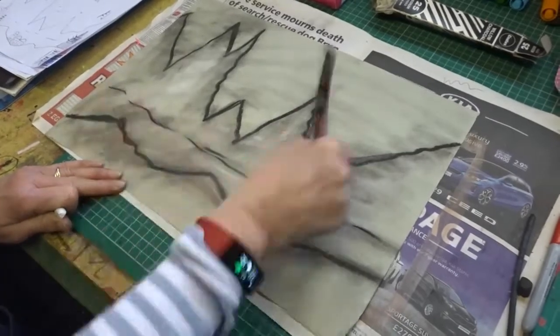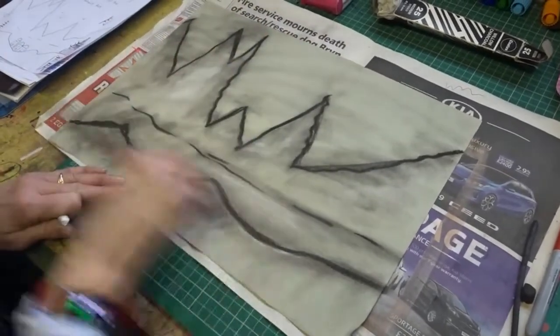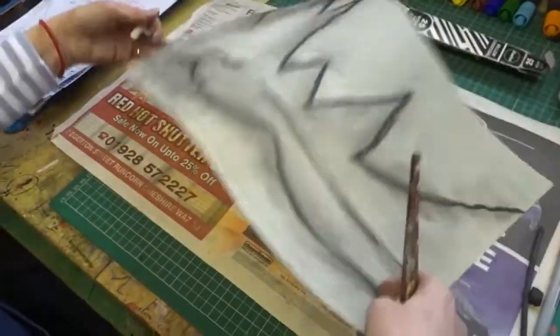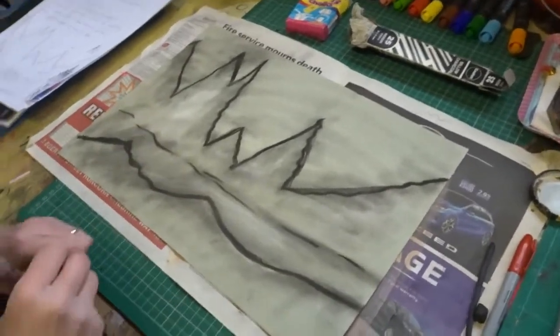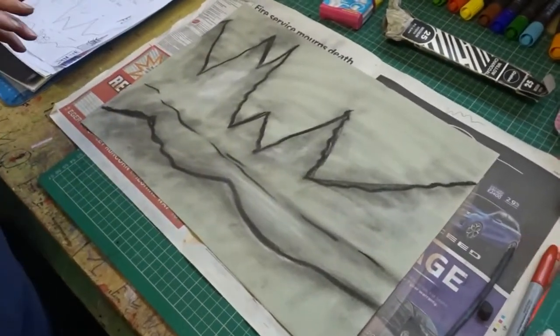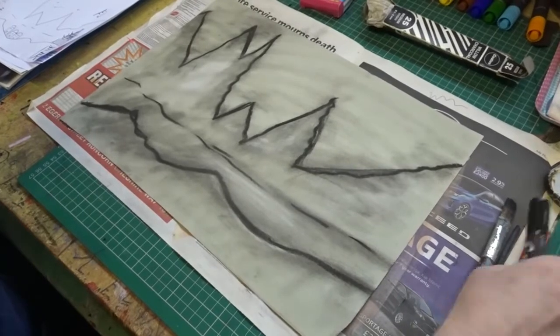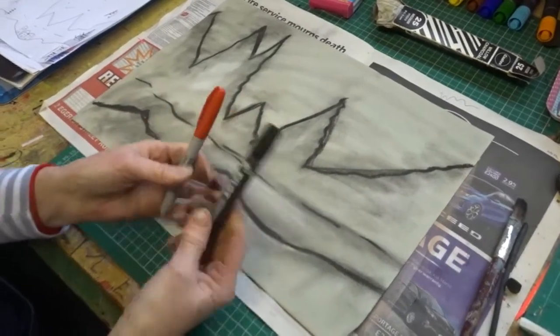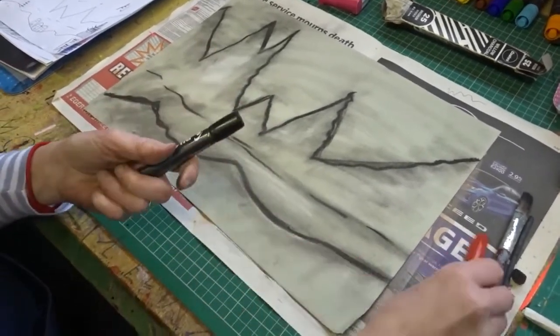We're after a little folk art effect. So we've got our background like so. You can add as much or as little as you want to that background, and then we need two markers, like a black marker and a red marker.